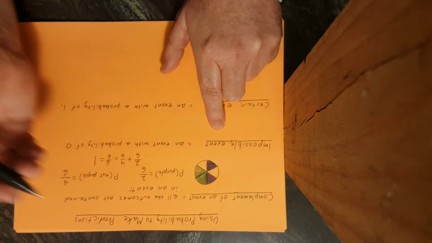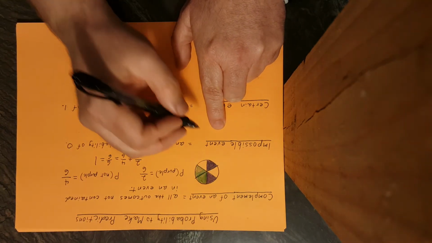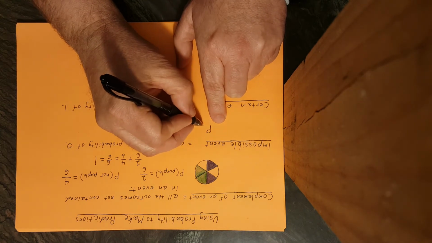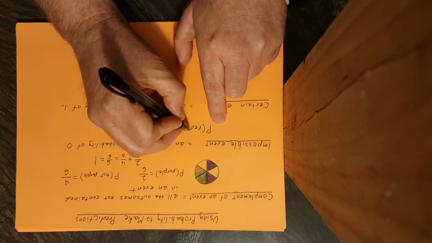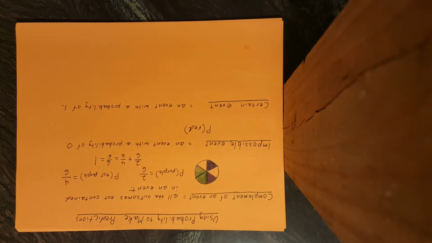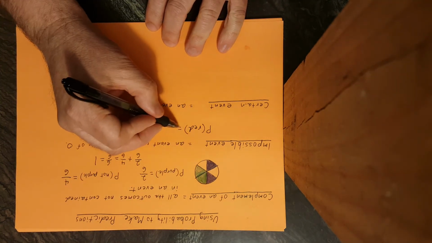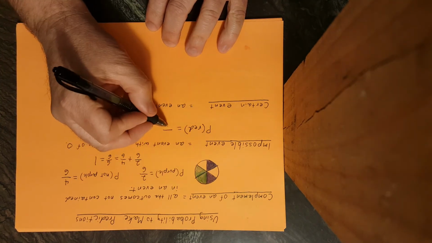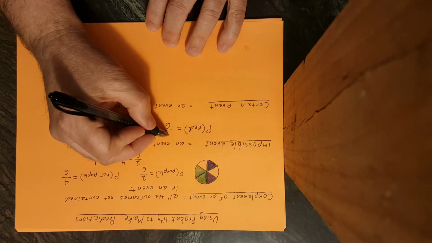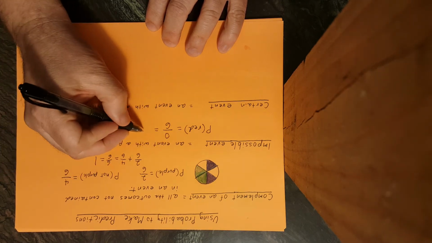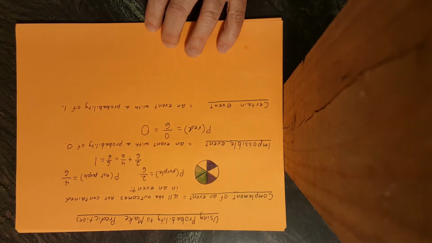In this spinner right here, an impossible event would be, what is the probability of red? Well, there are no red ones up there, so there are 6 total possible outcomes. None of them are red. The probability is 0. No matter how many times I spin that, I am never going to get red.